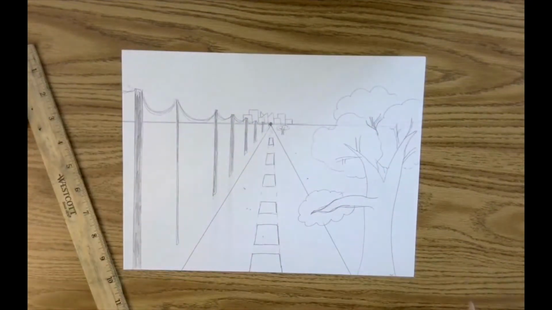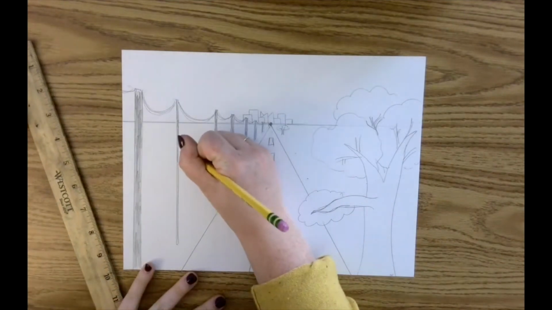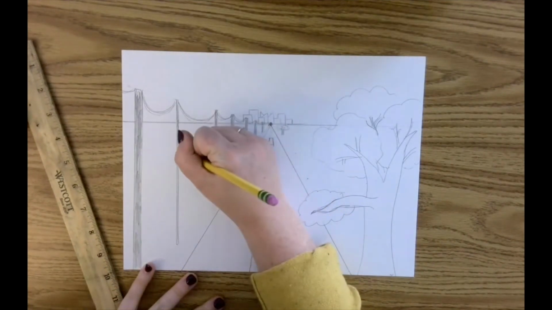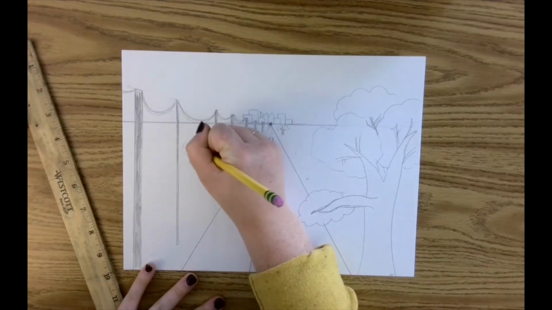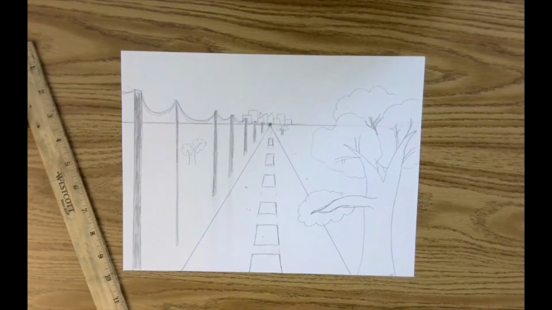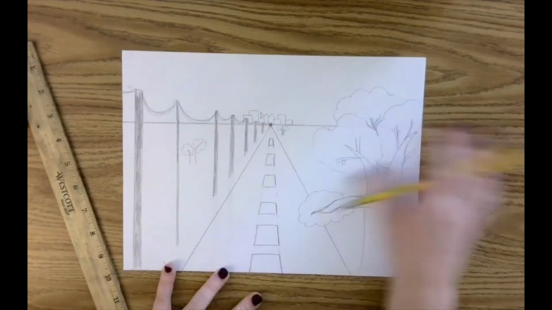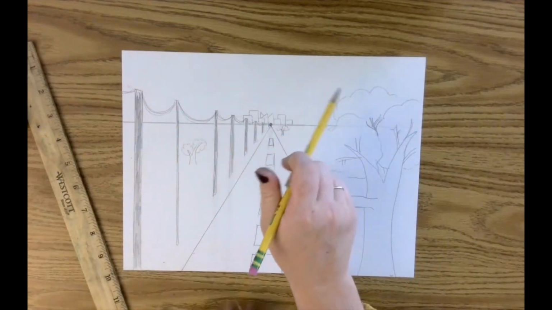All right. A couple more things. I'm going to do a medium-sized tree back here. So think about how overlapping can really help you as well. Another thing is a lot of places the horizon line isn't actually a straight line.